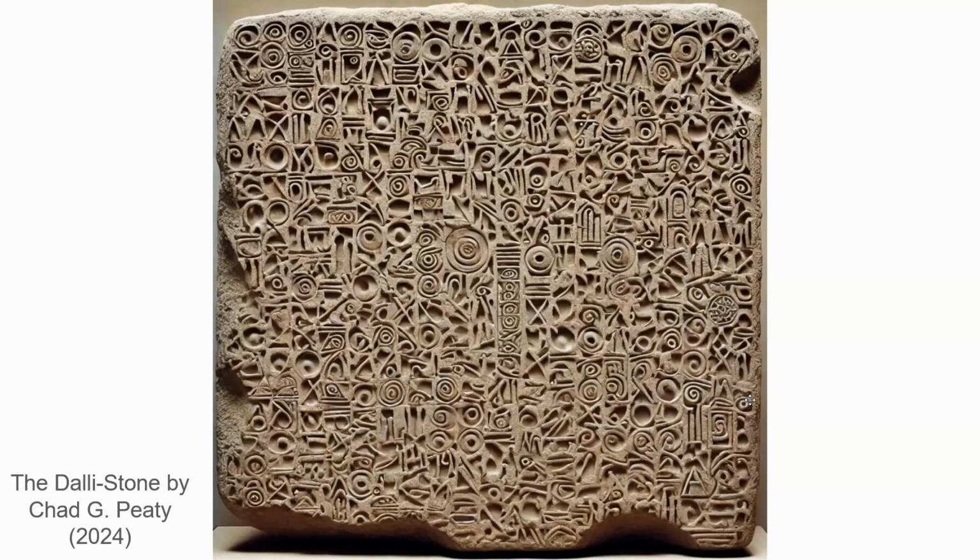If you find an inscription, for example here, and you have no idea about its content, how do we usually approach this? It's the famous stone made by ChatGPT. I told ChatGPT to create a nonsense inscription.